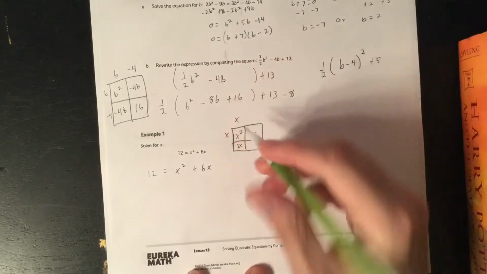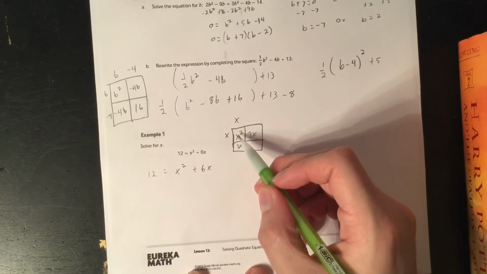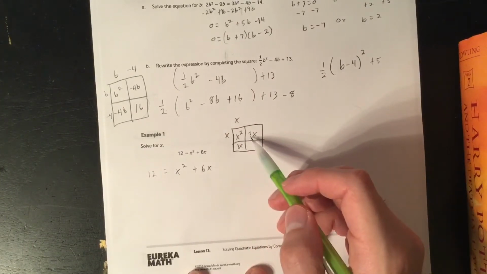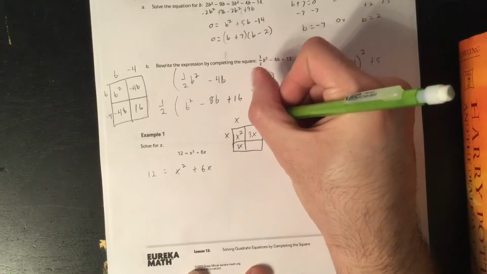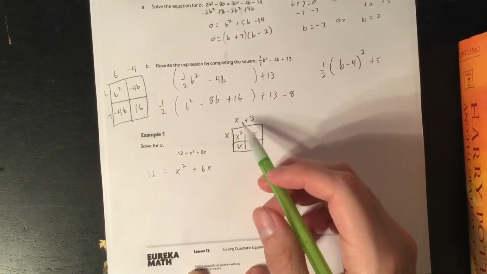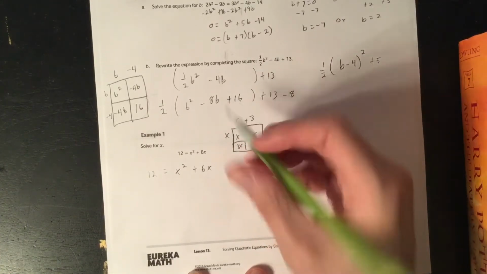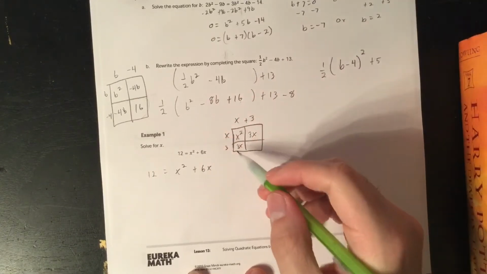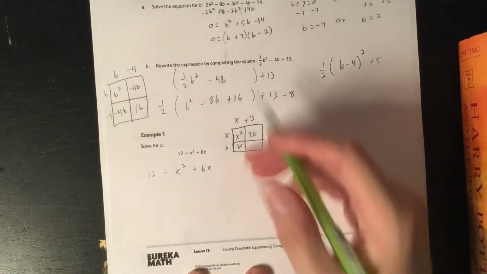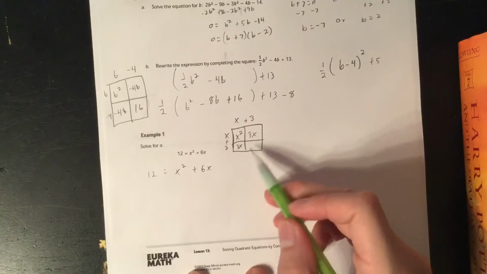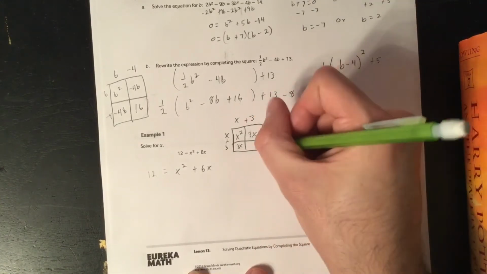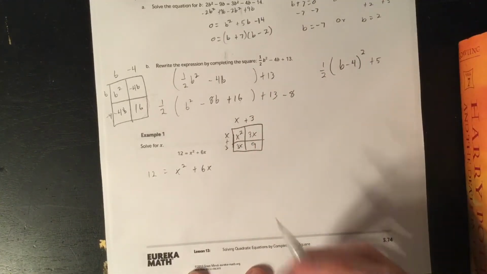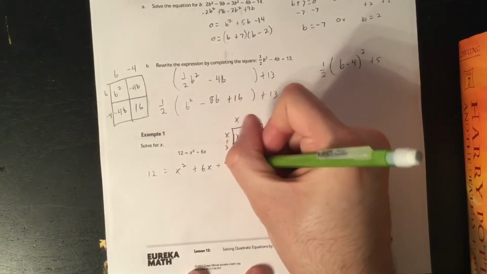So we have x and x. X times x gives x squared. If we do x times 3, we're going to get 3x. So it's a positive 3. And then x times the 3 here will give us the 3x here as well. So then, to figure out what this missing term is, we do 3 times 3, and we'll find out it's 9. So for this one here, we'd say plus 9.